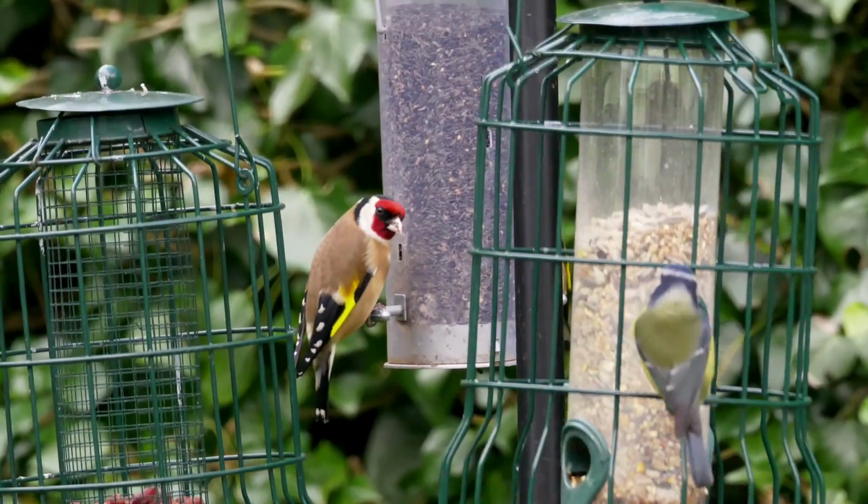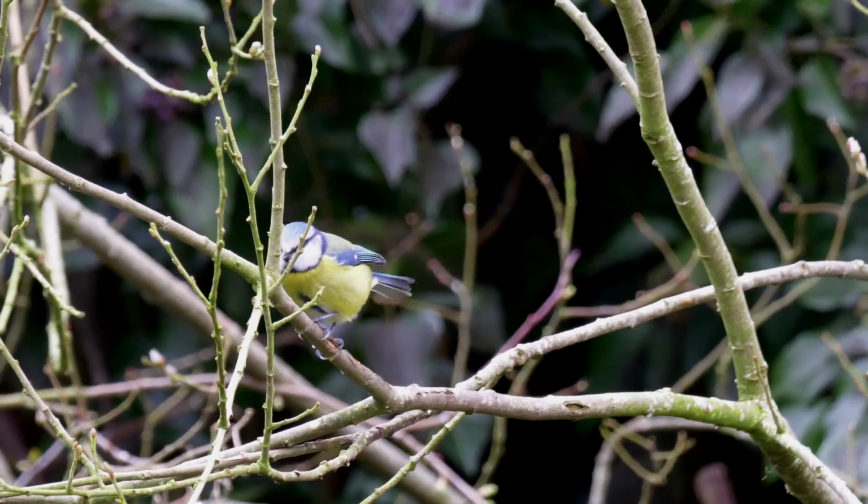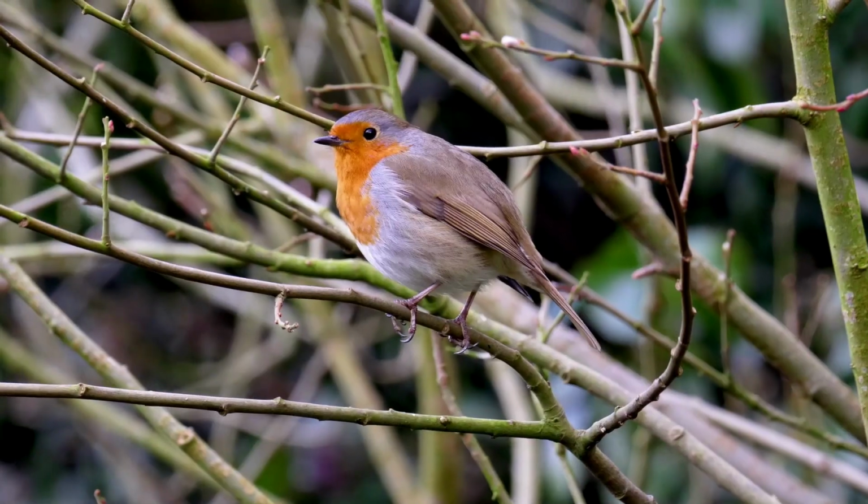Oh, there's a wee blue tit. Blue tit, away again. He's gone again. Where is he? Well, I can see him there. He's got a nice blue cap and there's a robin.